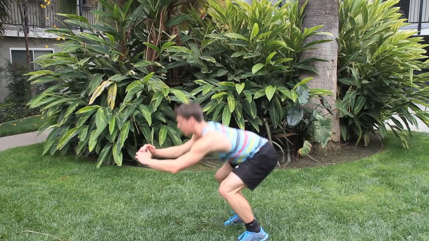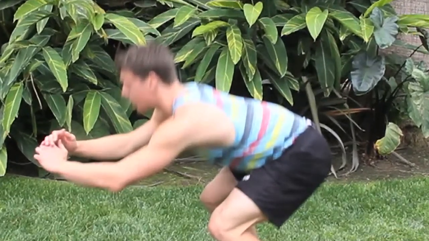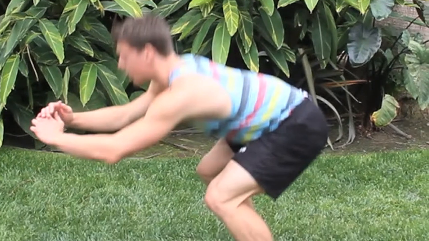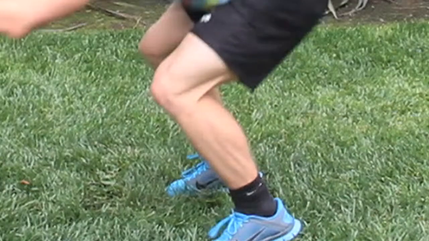At the final phase, the landing phase, at the acetabular-femoral joint, we have flexion, which occurs eccentrically by the antagonist muscles, the hamstrings and the glutes. At the tibial-femoral joint, we also have flexion, which occurs eccentrically by the antagonist quad muscles. At the talocrural joint, we have dorsiflexion, which occurs eccentrically through the gastrocnemius.